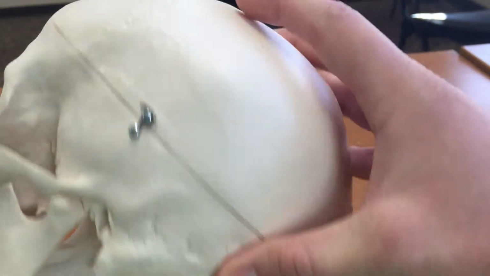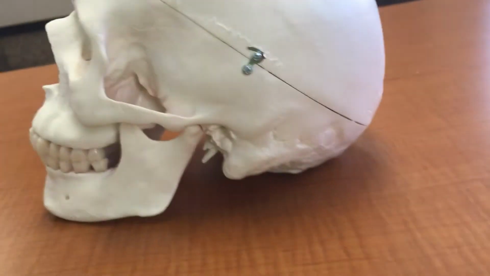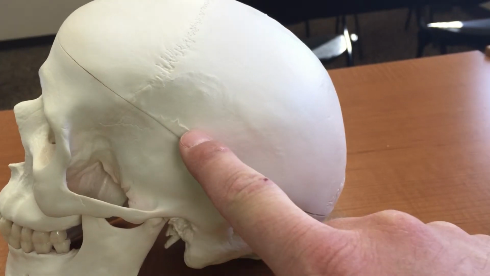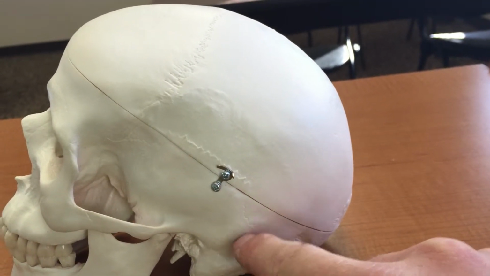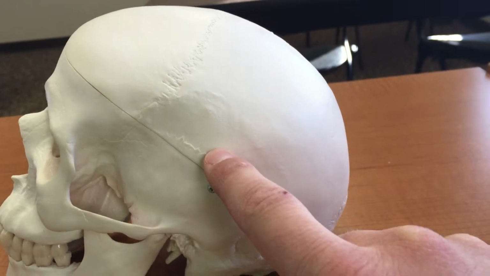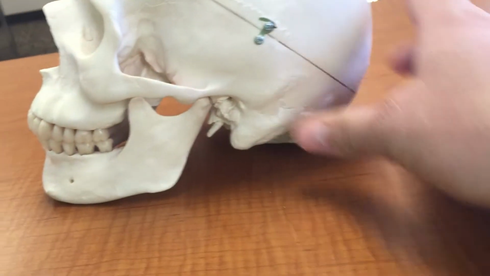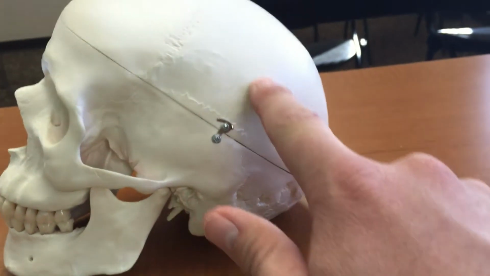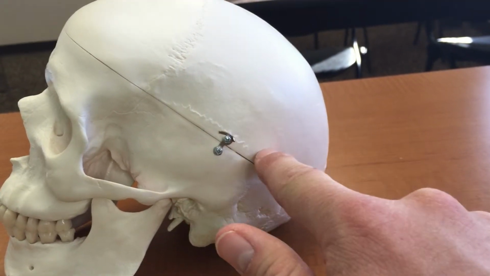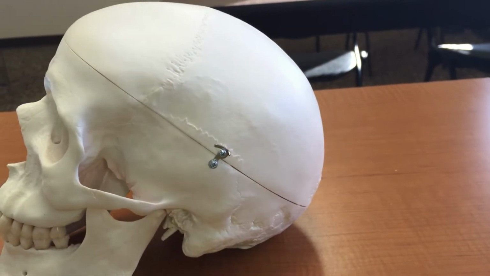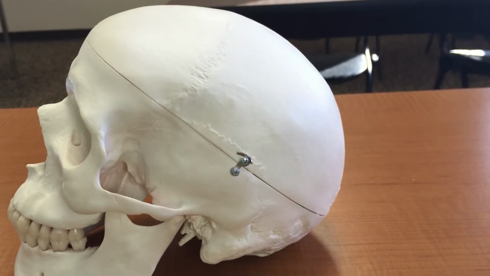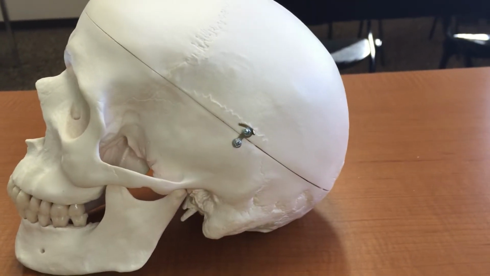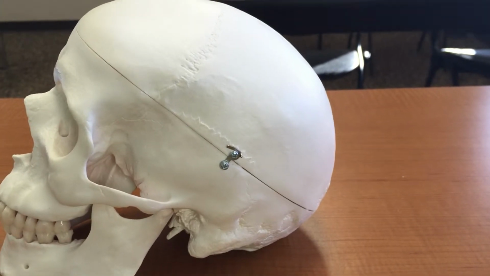You can see it there. And then if I look from the side here, you can see the parietal bones again, and then this is called the temporal bone. We'll talk about that in a second. But you'll see an S-shaped suture, which is called the squamous suture. Now, not super prominent on this model are some temporal lines. You can maybe see those there. That's actually where the temporalis muscle will attach, and that's one of the major muscles that allows us to move our lower jaw and to chew.